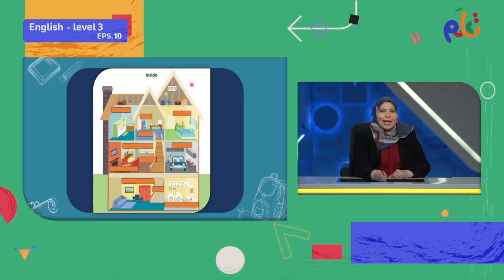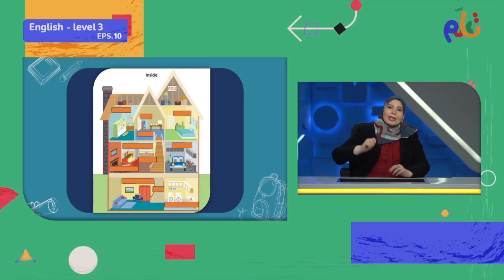So the first room that we have in the house only is called the attic. The attic. So the attic is the upper room.